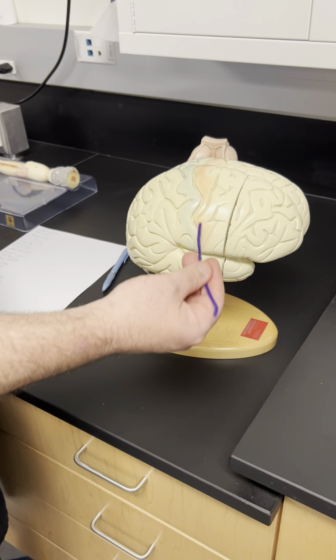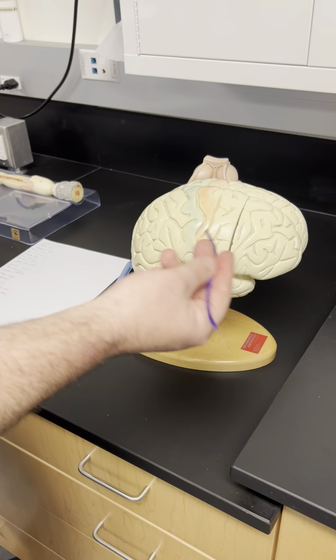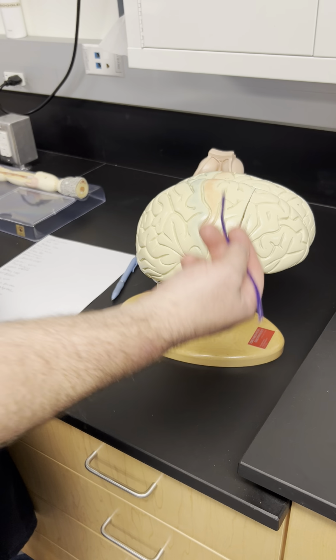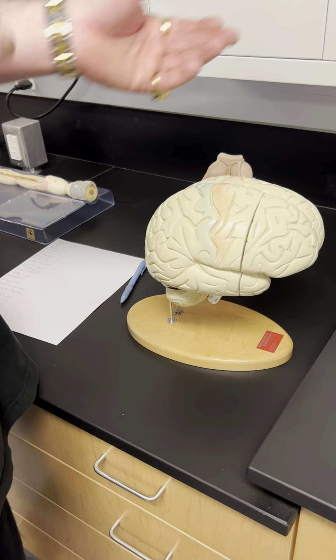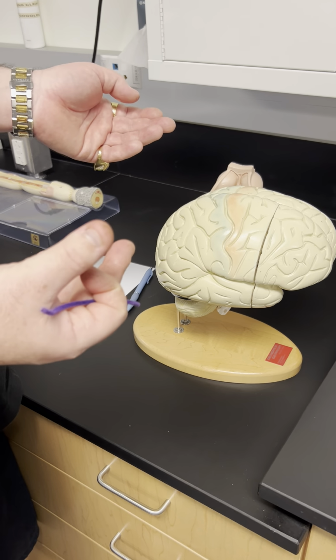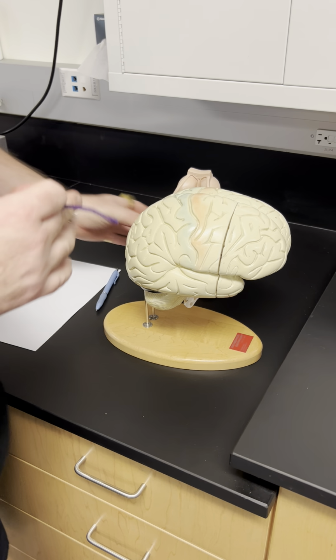The pink is pre-central gyrus. Blue will be post-central gyrus. Go back to your notes to determine which one is sensory, which one is motor. Sensory being touch, feeling pain, feeling temperature changes. Motor would be contraction of a muscle with that.